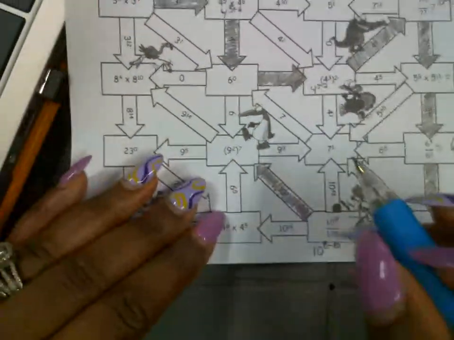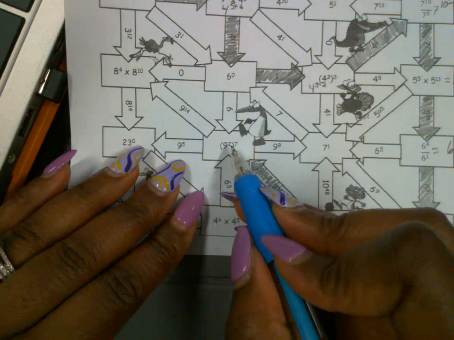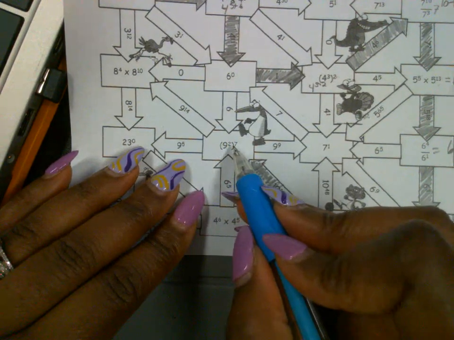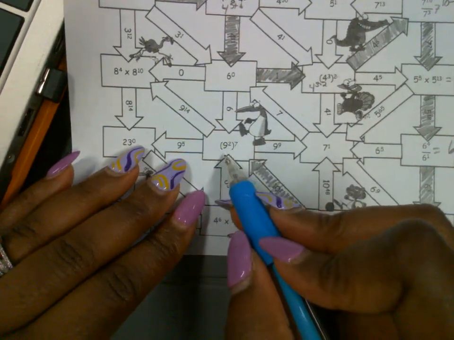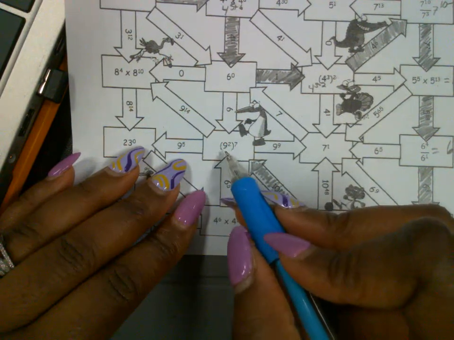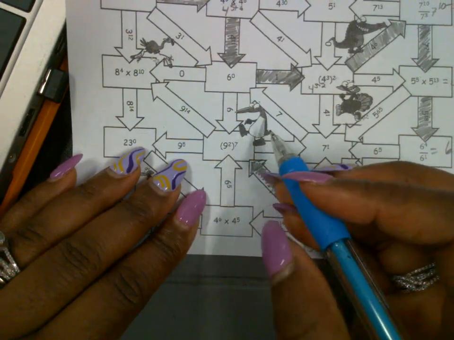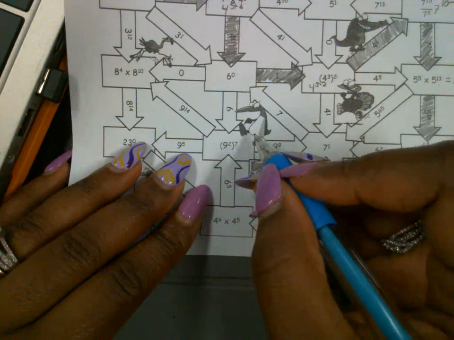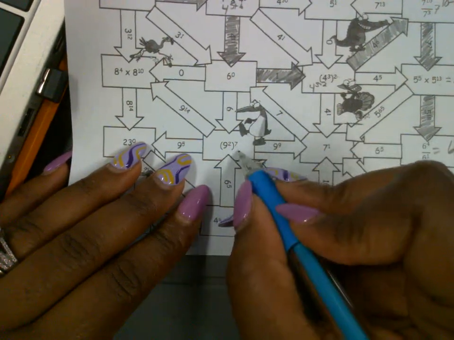Got Elise? What are we going to do with the exponents here? You're going to multiply. Okay, so what's 2 times 7 here? Let's see, Amanda. What does that give us?